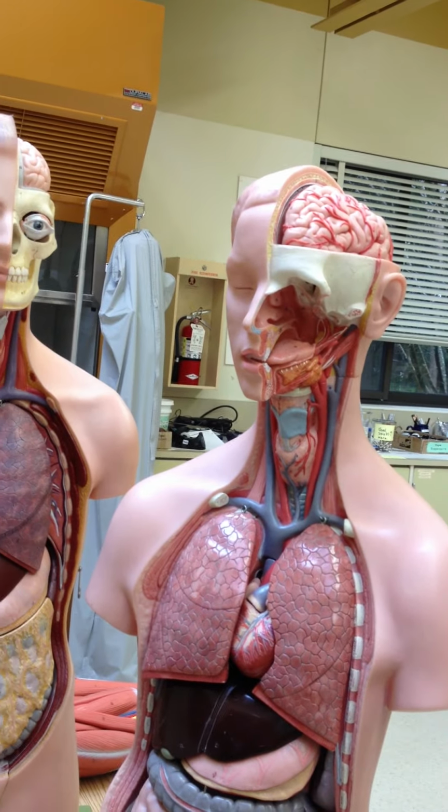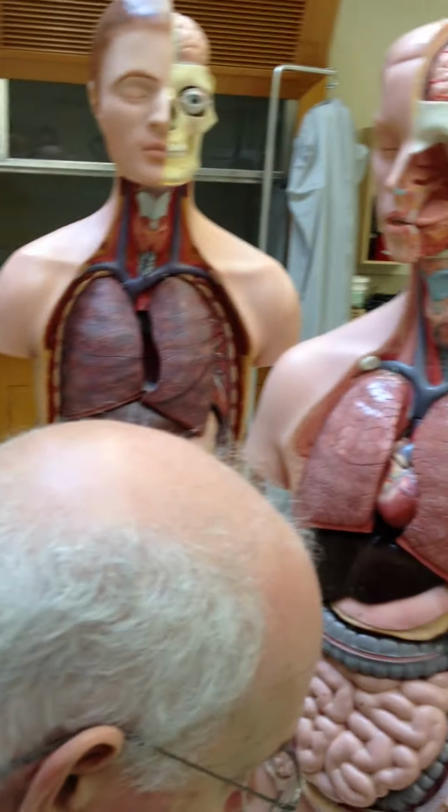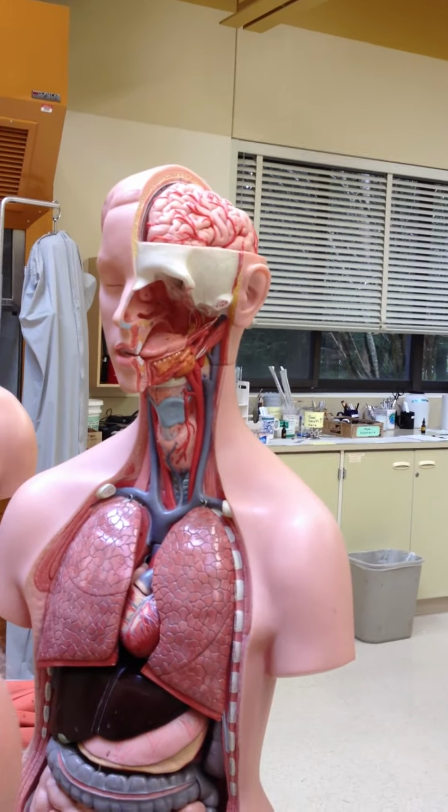The lingual frenulum, I can show it more easily on myself. That's a little piece that holds my tongue down to the floor of my mouth.